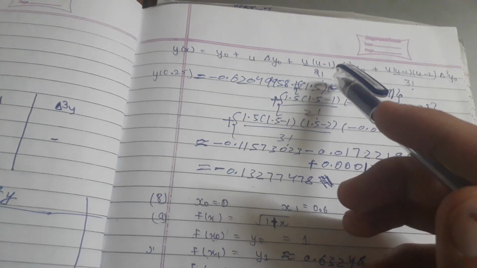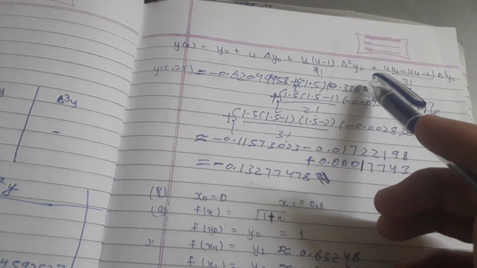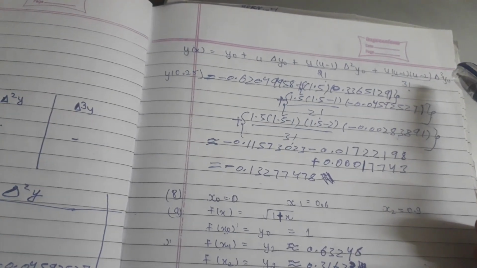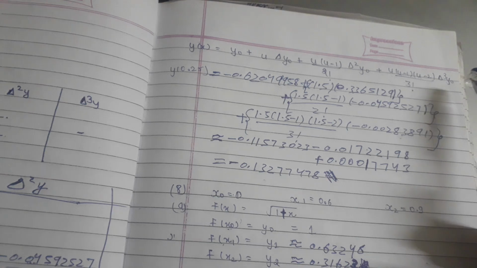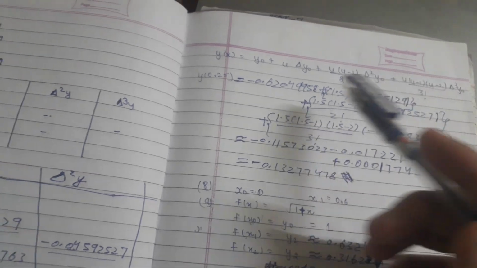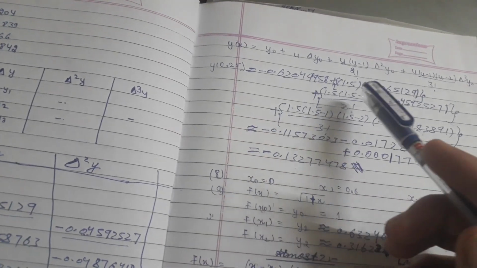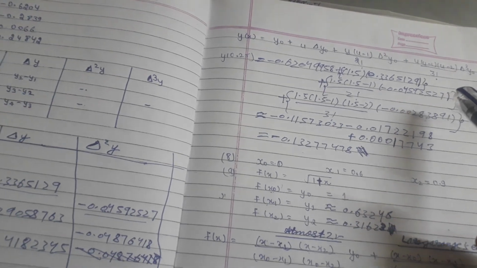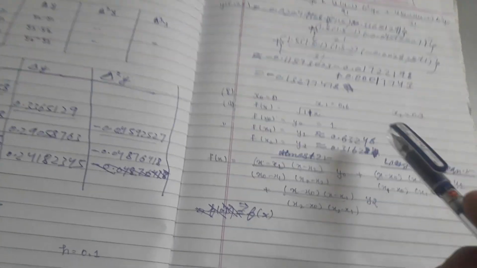yx is equal to y naught plus u delta y naught plus u into (u minus 1) divided by factorial 2 delta square y naught plus u into (u minus 1) into (u minus 2) by factorial 3 into delta cube y naught. Then y at 0.25 is obtained by putting the values.